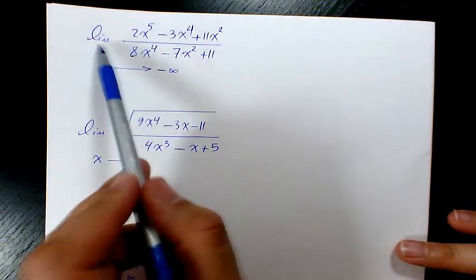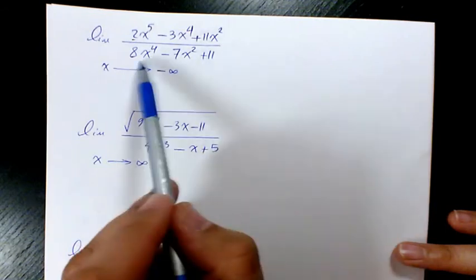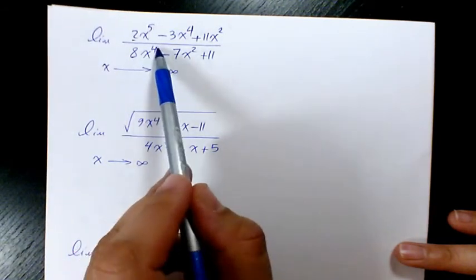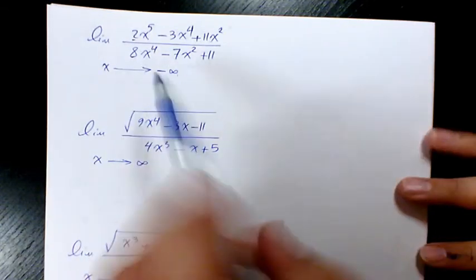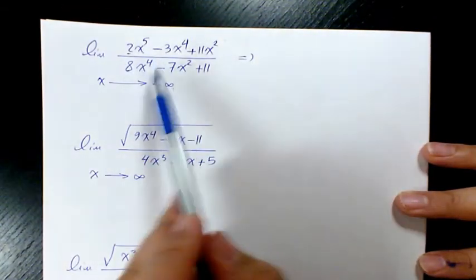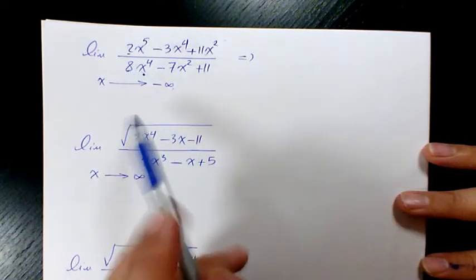Next example. The limit of (2x^5 - 3x^4 + 11x^2) over (8x^4 - 7x^2 + 11) when x is approaching negative infinity. So the largest exponent of the denominator is x to the power of 4. So what we need to do is divide both numerator and denominator by x to the power of 4. It means that we need to multiply by x to the power of negative 4.